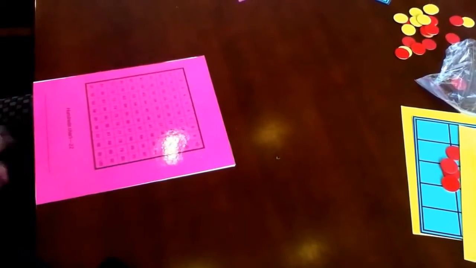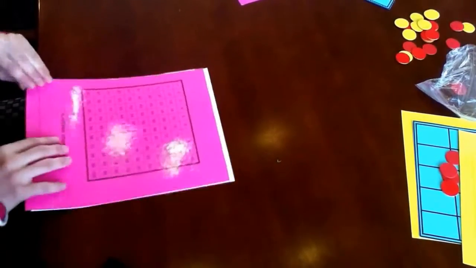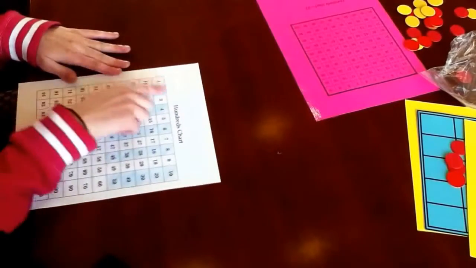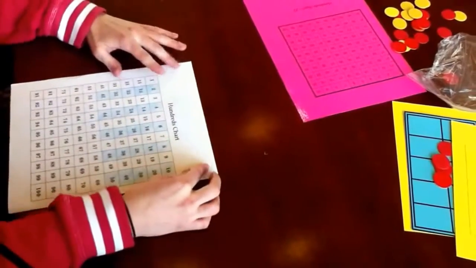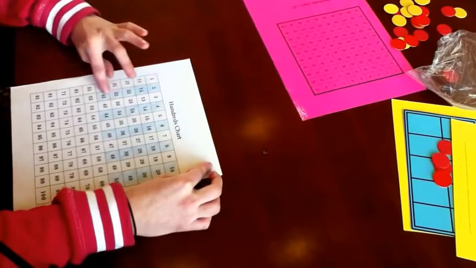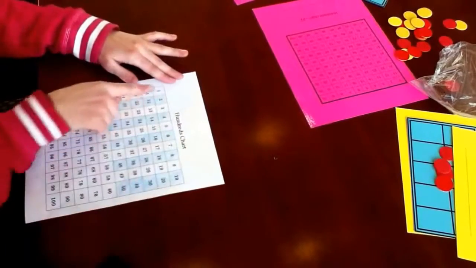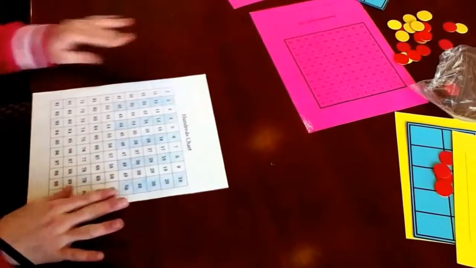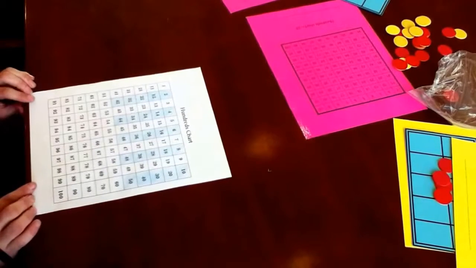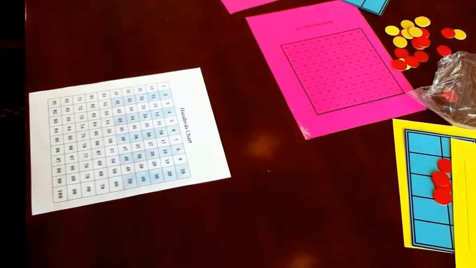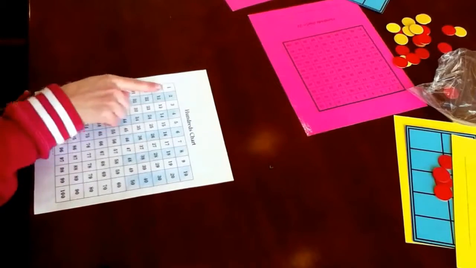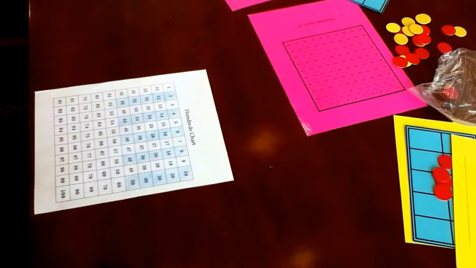And since we know our even numbers, what I did is I got a chart and I went ahead and just colored all the even numbers. And you can see that there's a pattern that goes down and it skips every other number. So we go like 2, 4, it skips and goes in a pattern like this. So what we're going to do is count to 44 by skip counting using just the even numbers. So here we go. We can just count the blue spots all the way to 44.